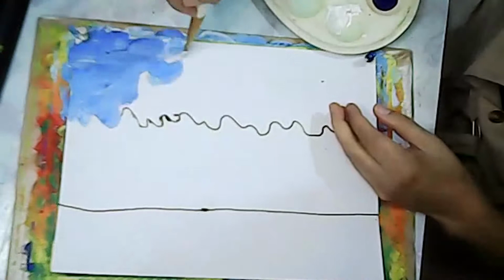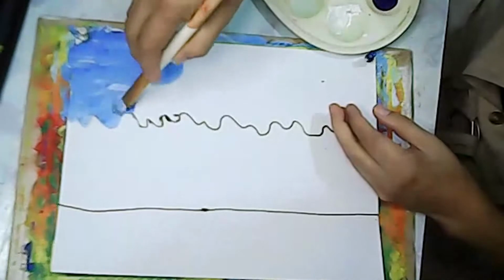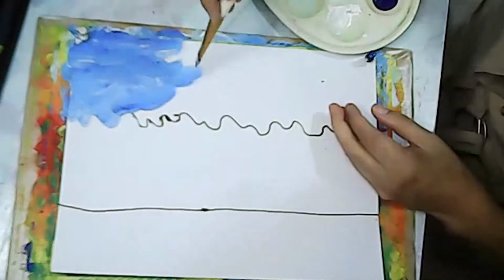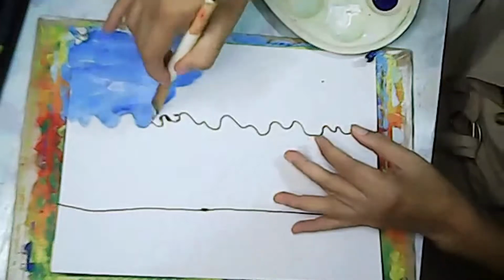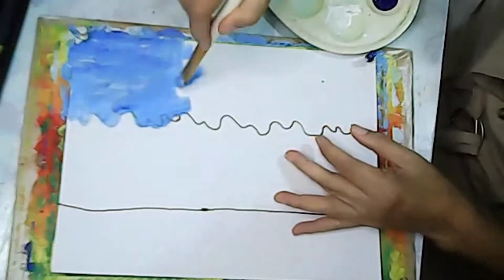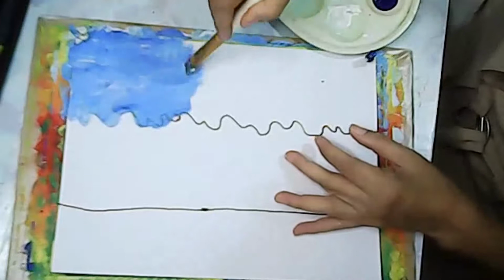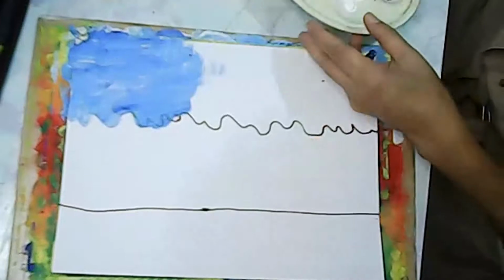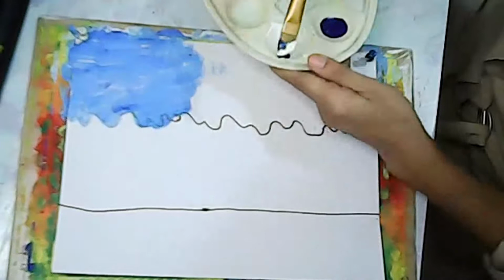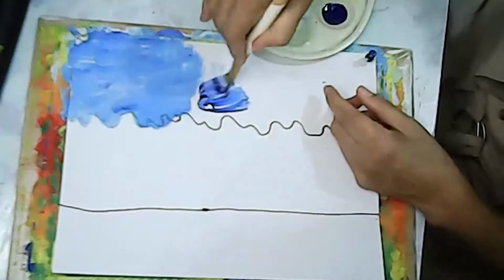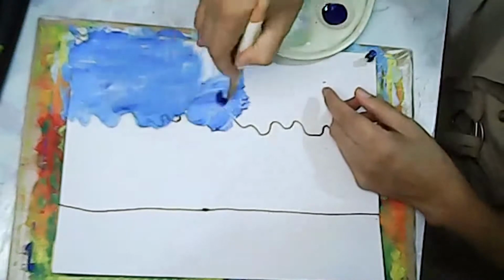You just mix the colors on the paper like this. And you paint with big brush strokes. This is Impressionism. Big brush strokes like this. And when you run out of paint, you do the same. You take some white, some blue, and you mix them on the paper like this.